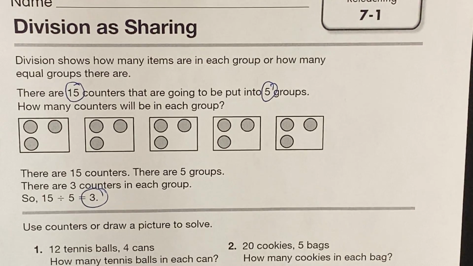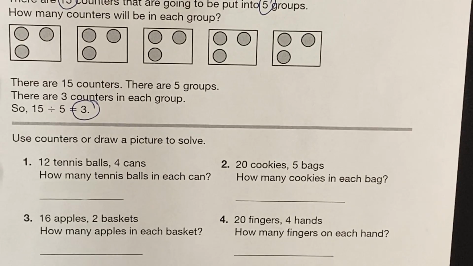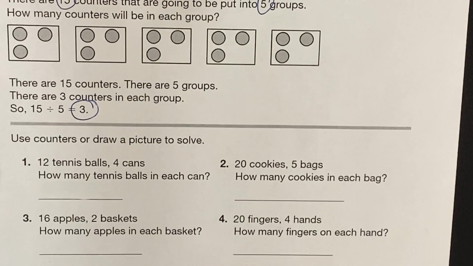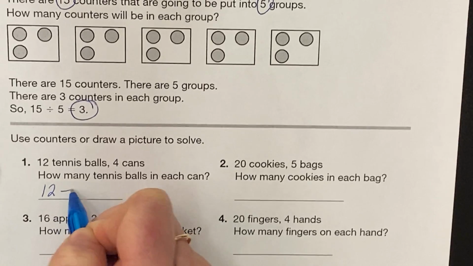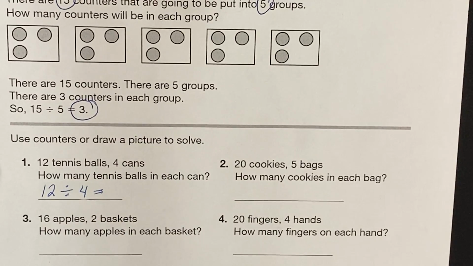So what does that look like when you draw it? Well, let's do number 1 together and draw a picture. 12 tennis balls, 4 cans. How many tennis balls in each can? So that problem is going to look like this. 12 tennis balls divided by 4 cans. Now, how did I know that 12 goes first? It's the largest number and it goes in the front. 4 cans is going to be my groups.